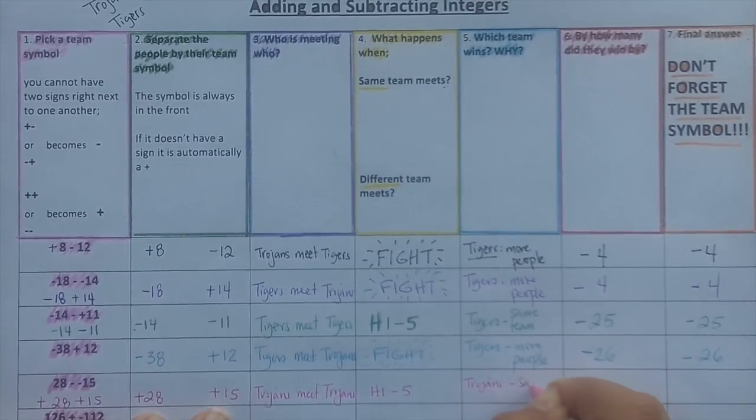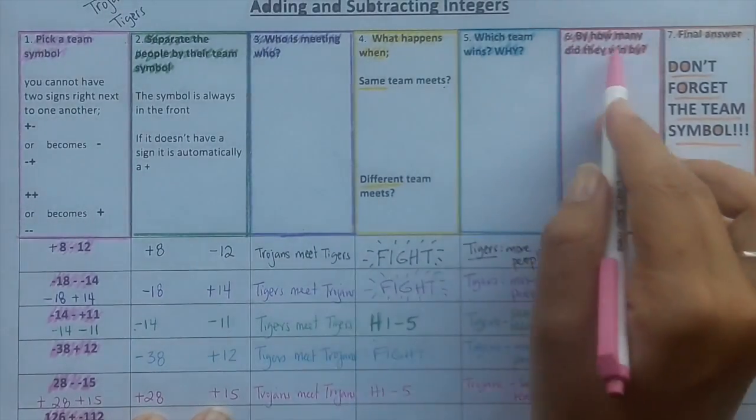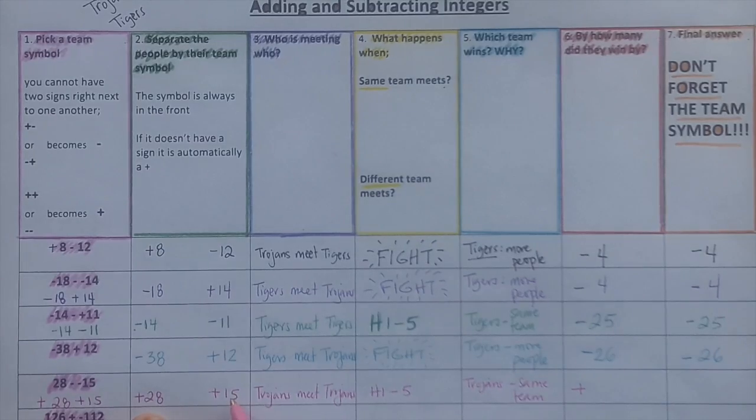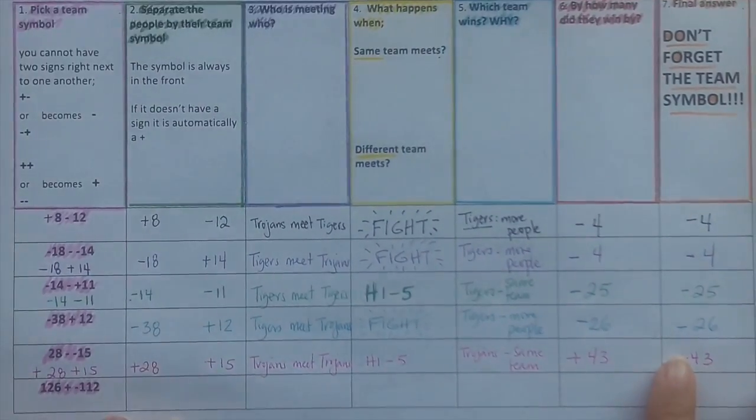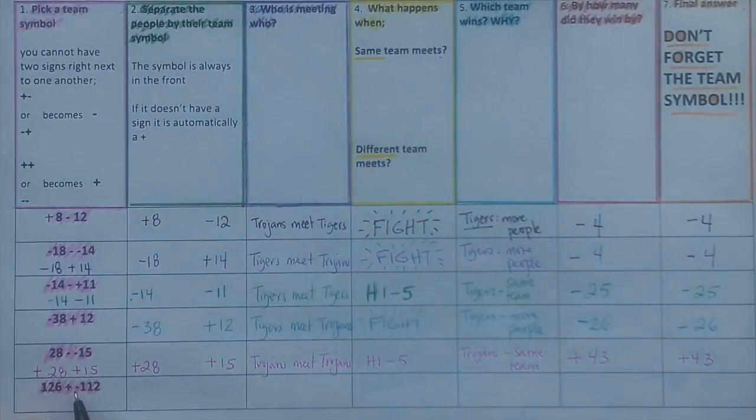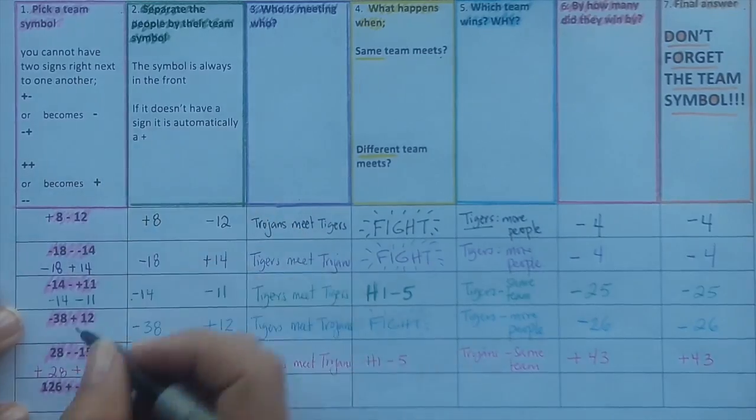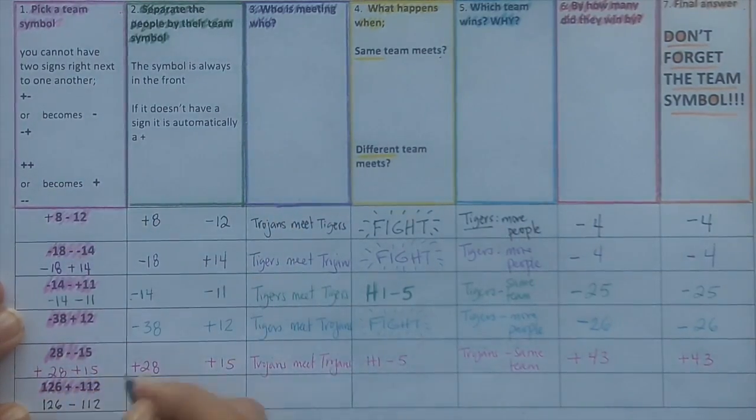So Trojans win by how many? Remember, they have to be more in number because they're not killing each other. How many more? 43. So 28 plus 15 is 43. And do not forget the team symbol. Well, because it's positive, you don't have to put that symbol there, but I'm just going to leave it there for right now. So again, fix the signs so that positive and negative is going to become a negative.